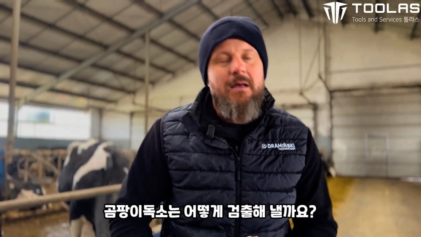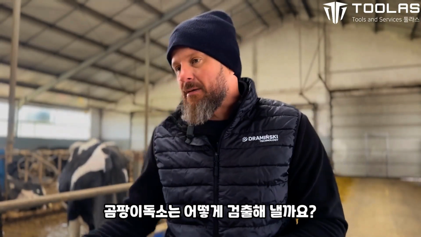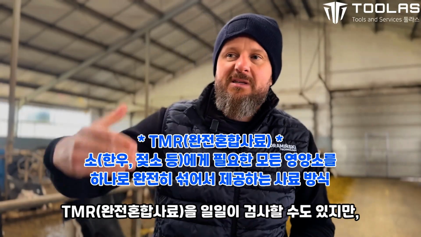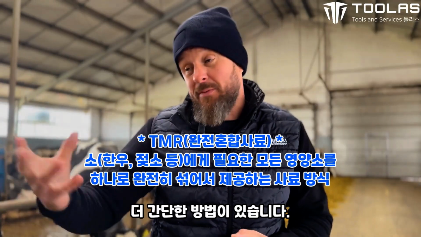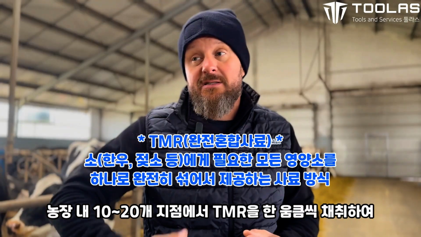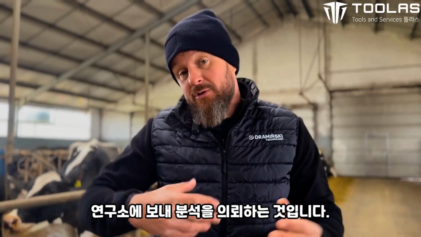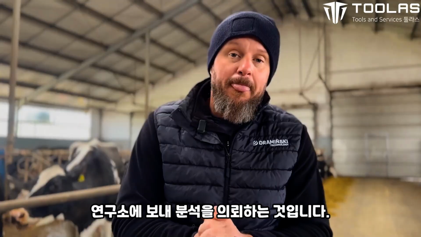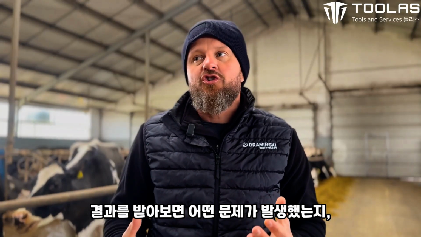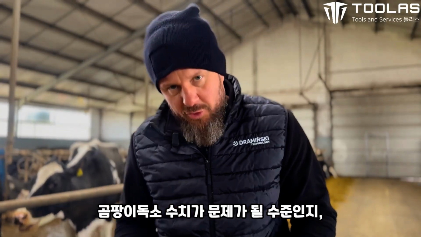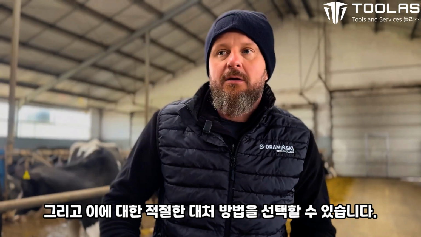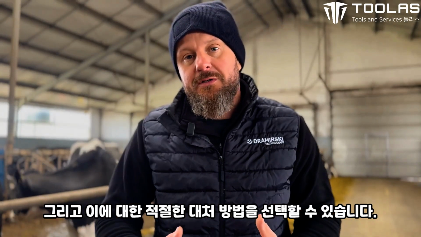How do we test for mycotoxins? You can, of course, test each of the TMR products, but the simplest way is to test the TMR. We take a handful of TMR from 10 to 20 places in the barn, put it in a container, and send it to a laboratory. The result will allow us to see what we are dealing with, what high levels of mycotoxins we have a problem with, and to choose the right preparation for the given herd to deal with these mycotoxins.